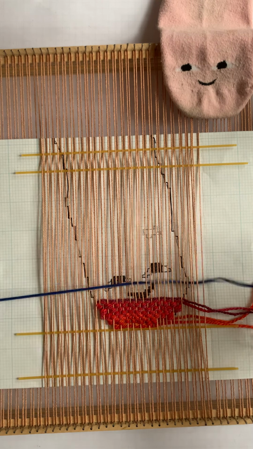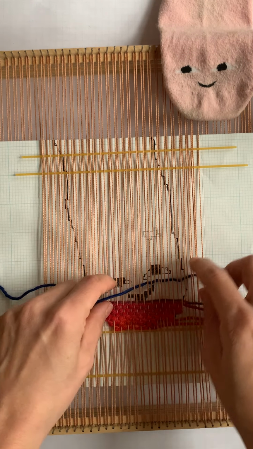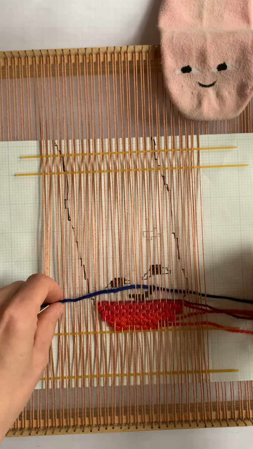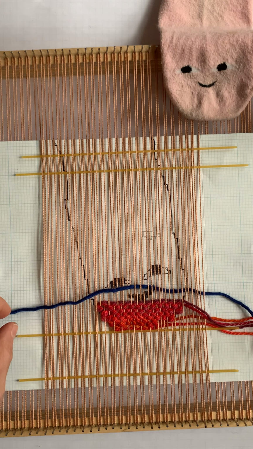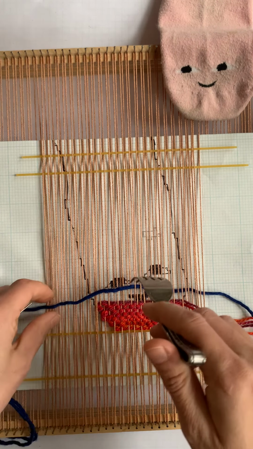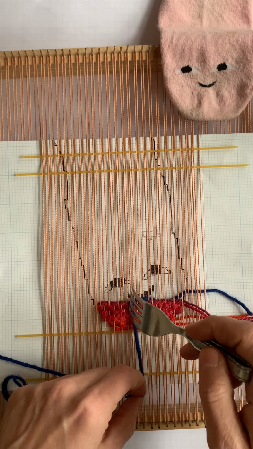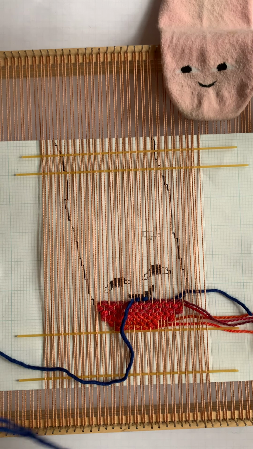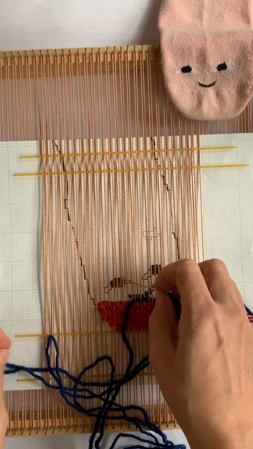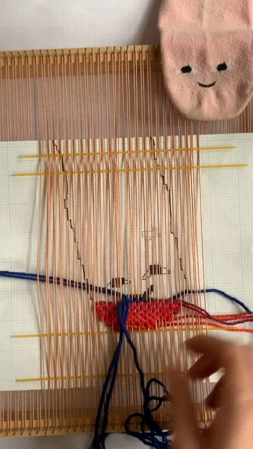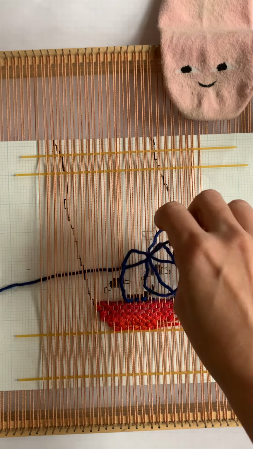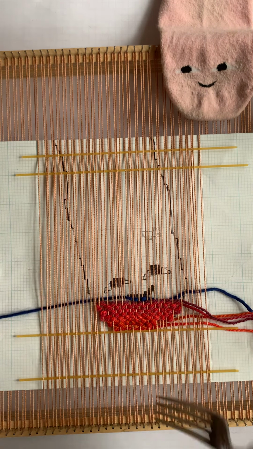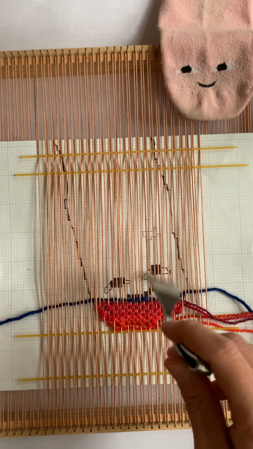I can pull this all the way through, and I know that once I compress this blue and see where that lands, I want this color to be tucked away here and just go under the warp. And then once I do that, I decide where it comes out again.